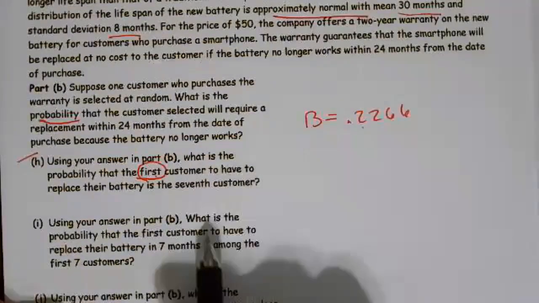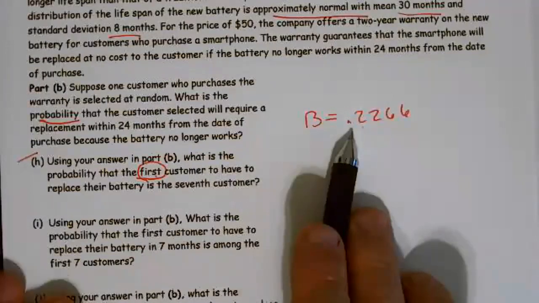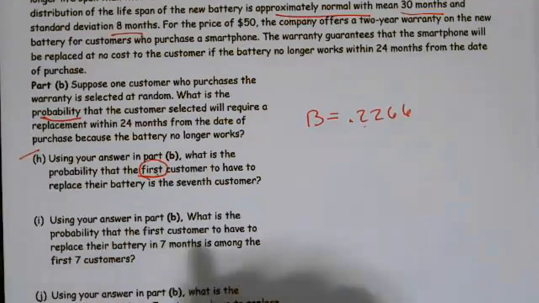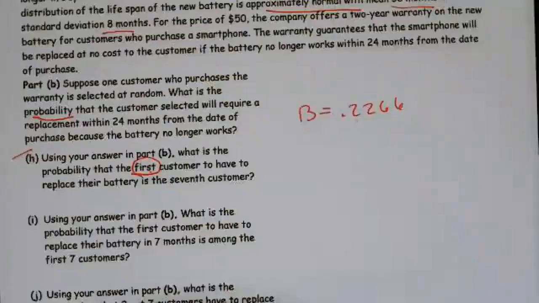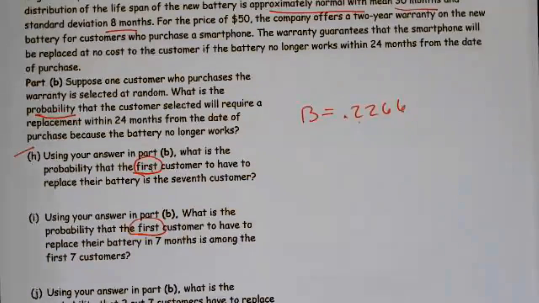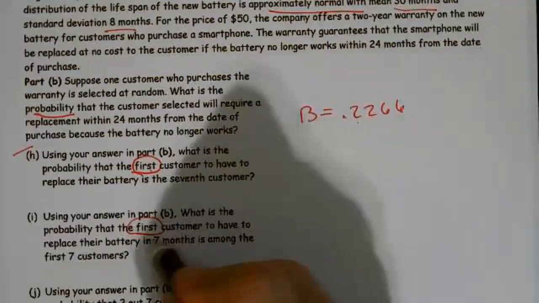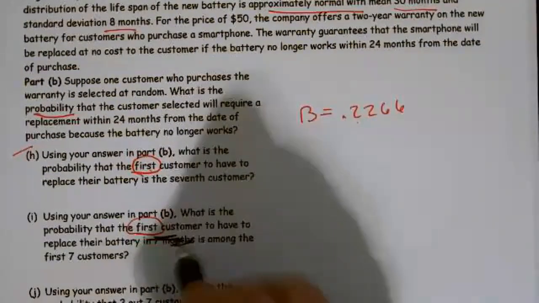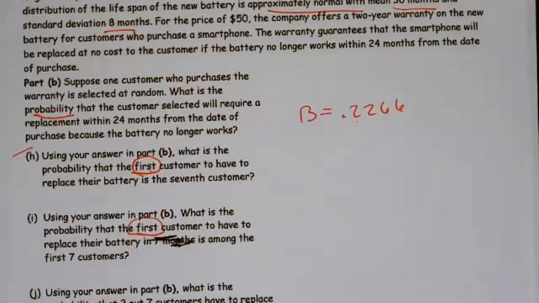Using your answer in part B, what was that? 0.2266. What is the probability the first customer, oh, there's that keyword first. First customer when we're working with geometric, to have to replace their battery. We don't need this. That's not going to be part of yours. Is among the first 7 customers. So what's the probability the first customer to have to replace their battery is among the first 7 customers. All right, so here we go.